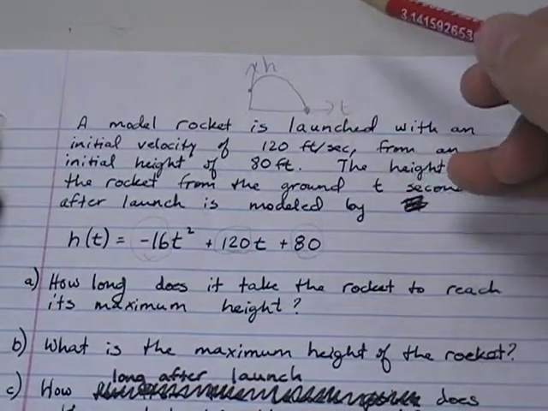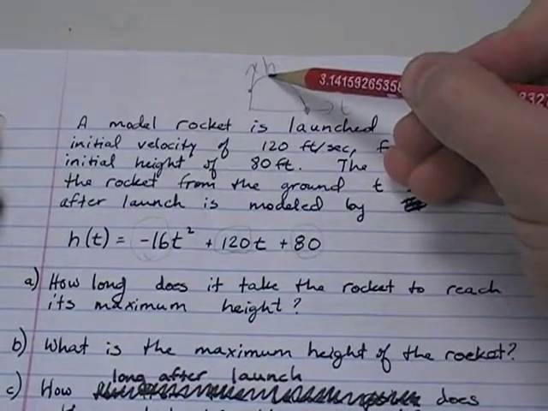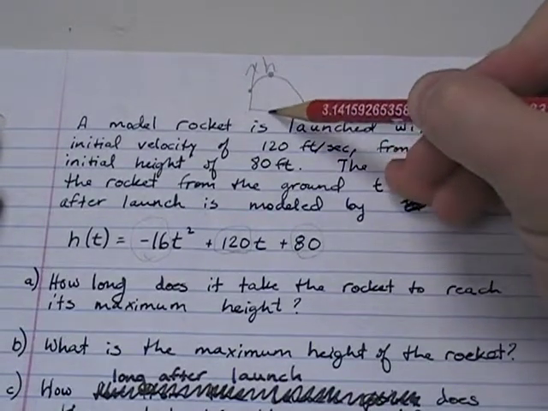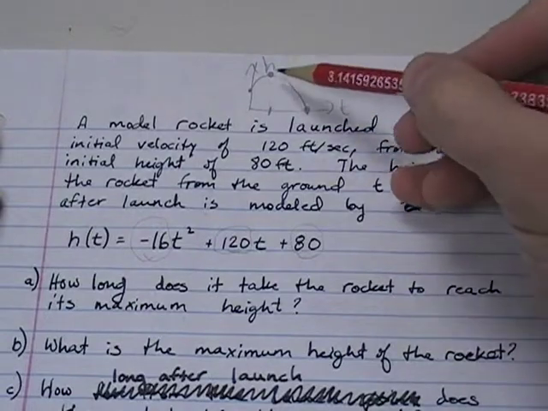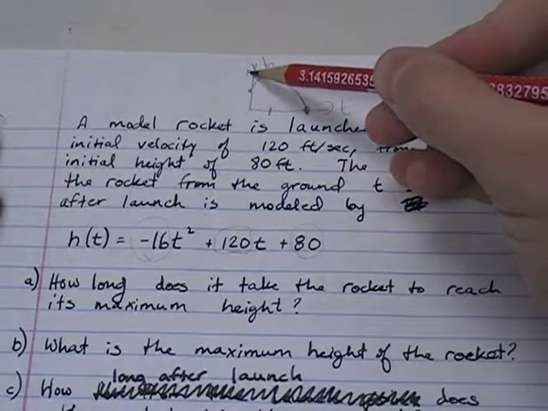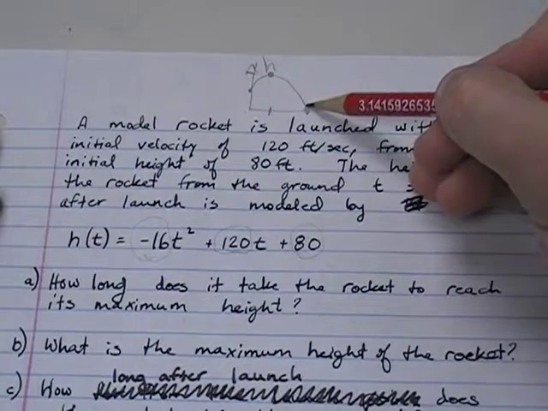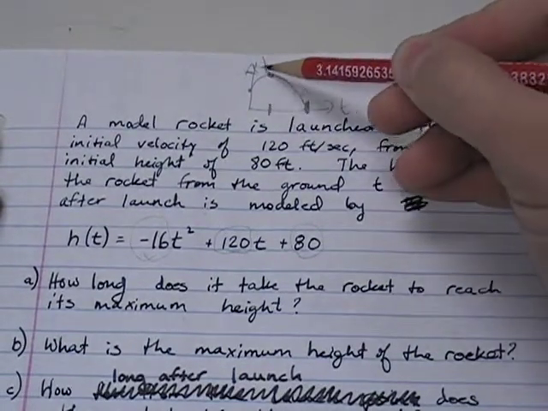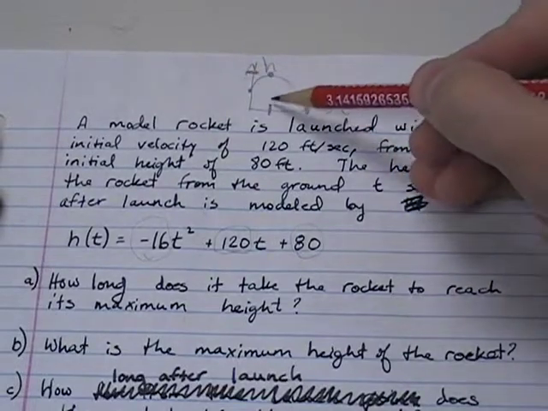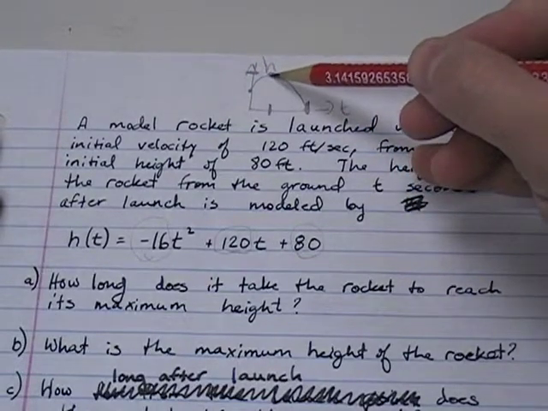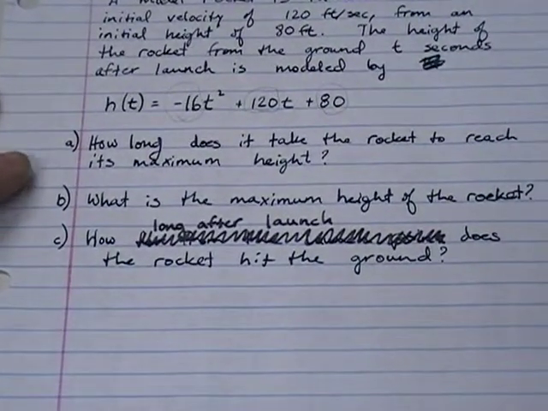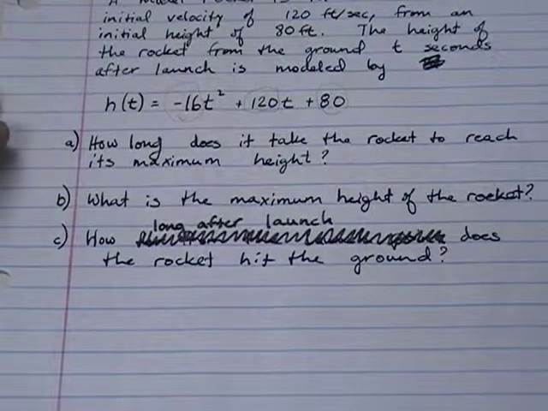And so we've been asked a couple of things. The first thing we've been asked is how long after you launch it, which is going to be this time right here. We've been asked for a height, which is going to be this value right here. And then we've been asked for how long it stays in the air, which is this value right here. So we're looking for 2 x values and 1 y value. And this x value and this y value occur at the vertex. So we need to find that. So anyway, given this scenario, we need to find these answers.